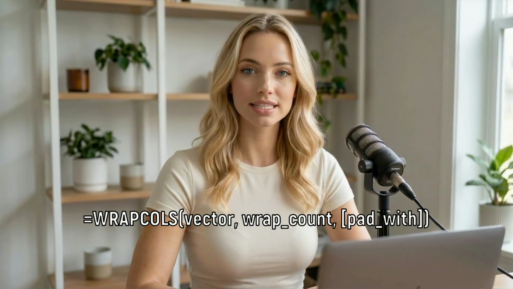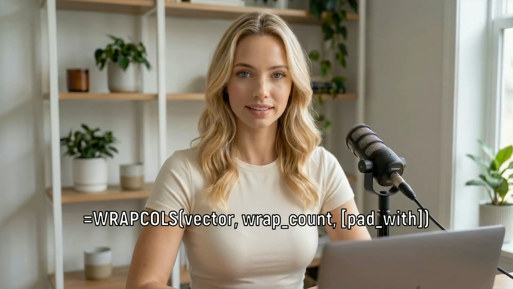Today we're covering WRAPCOLS, a function that takes a long vertical list and breaks it into multiple columns automatically. I'll show you two ways to use it, starting with a basic name list and then combining it with UNIQUE to create a compact category grid.